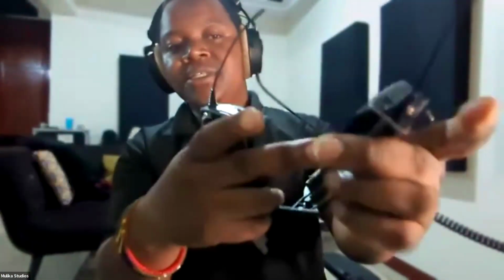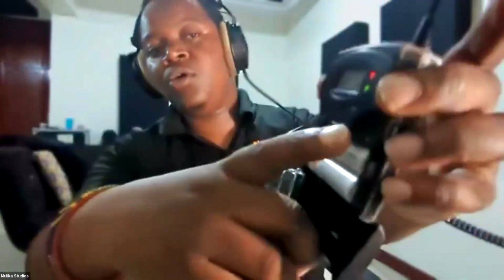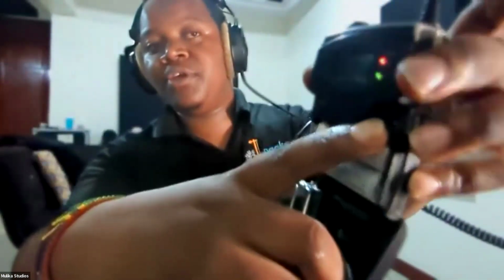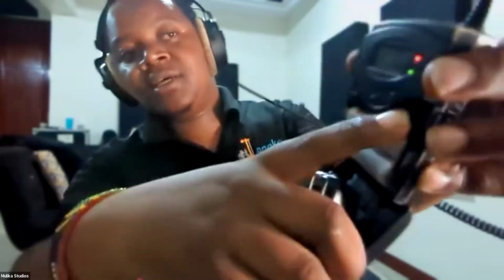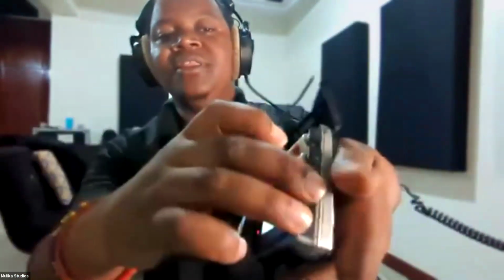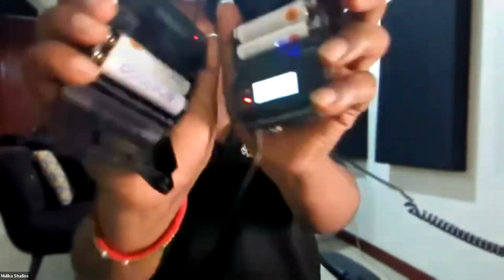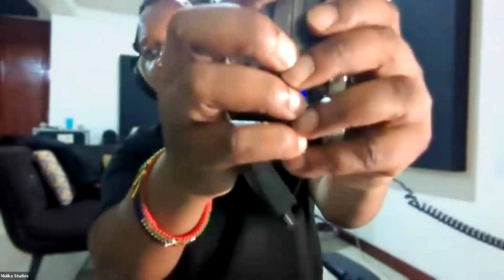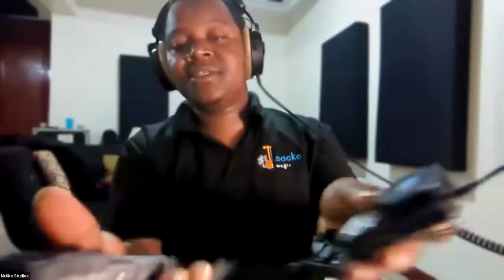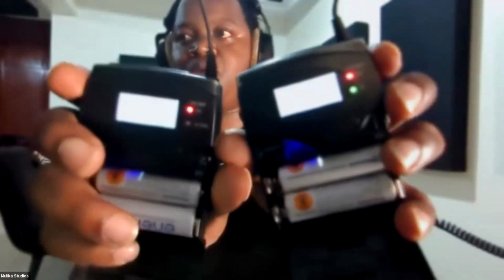So if I press sync on the receiver, I'll make sure that these two infrared ports face each other for a few seconds, and then it will show you that they are synced. They are now in the same frequency range. I don't know if you can see them well. They are all in the frequency range of 650.600.